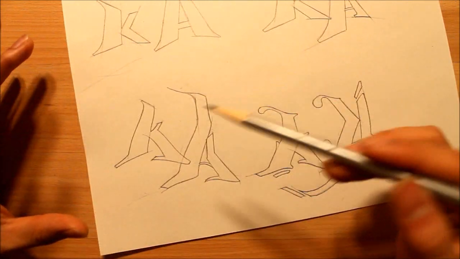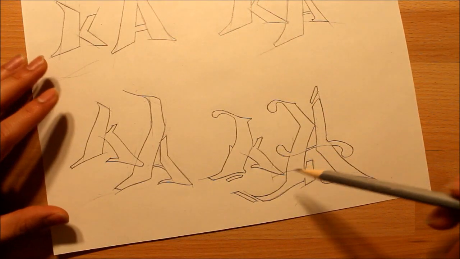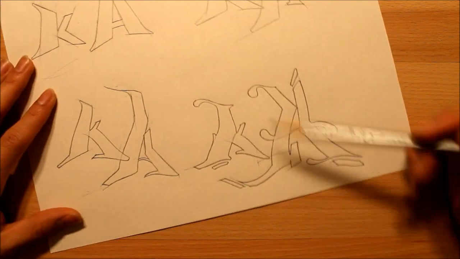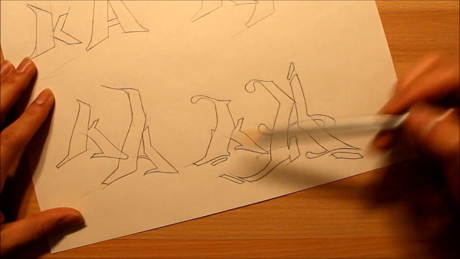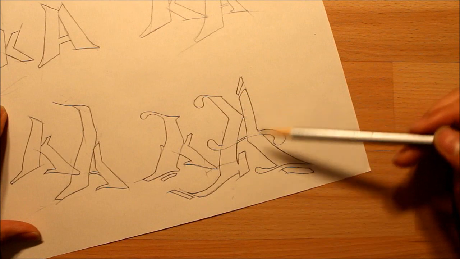And then if you want to apply more effects, you can go a little bit crazy and apply your own style to it. This is just something I came up with really quickly. I added more flow to the K and a couple of details here, and the same with the A.